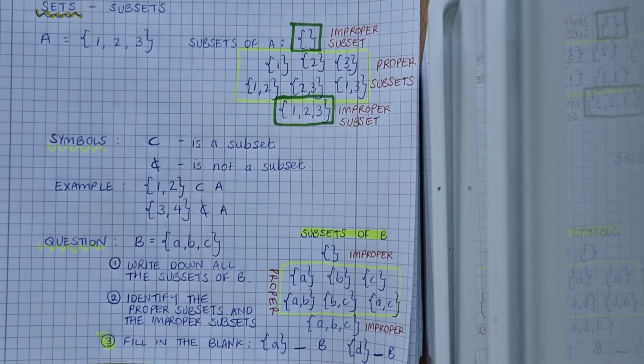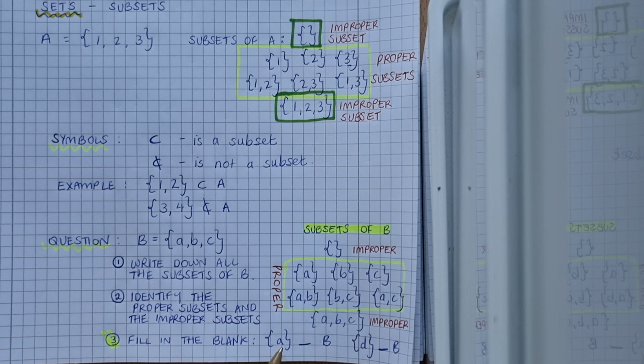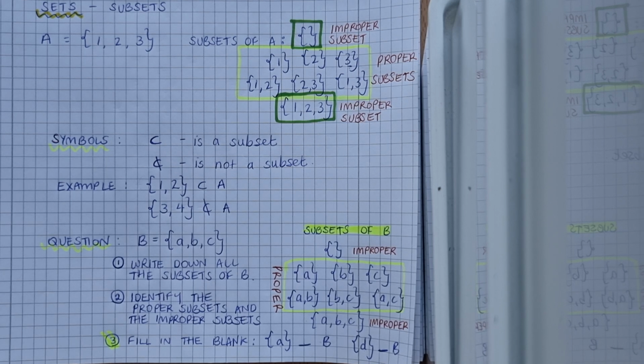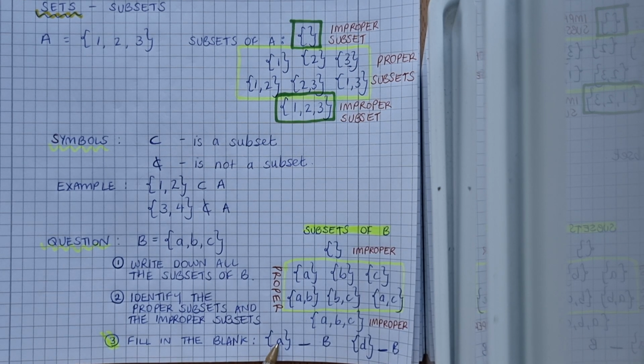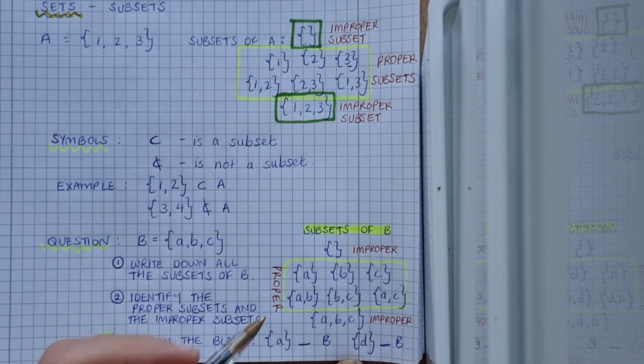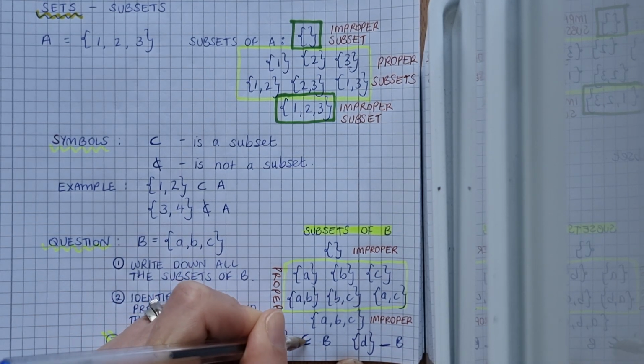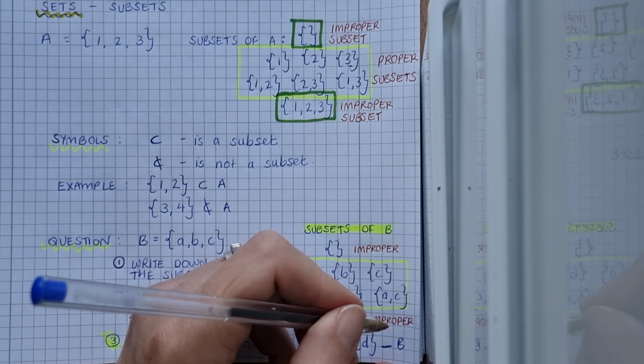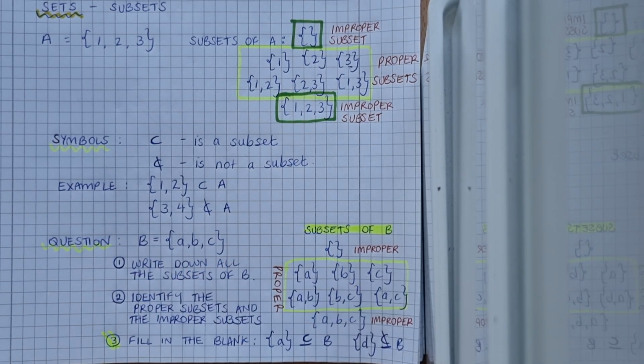One more short question for you. Can you fill in the blank in these 2 statements? So we've got A something B, D something B. Okay, so A is definitely a subset of B. We had it in our list, so I'm going to be able to write in my subset symbol. But D, that element isn't in B, so that set couldn't be a subset of B. So I'm going to say that D is not a subset of B.